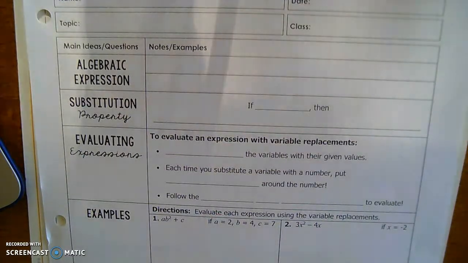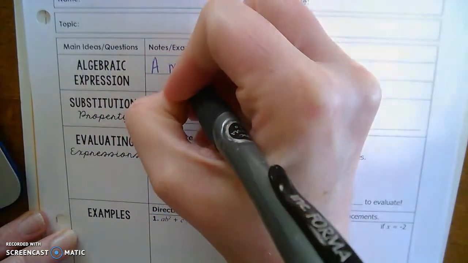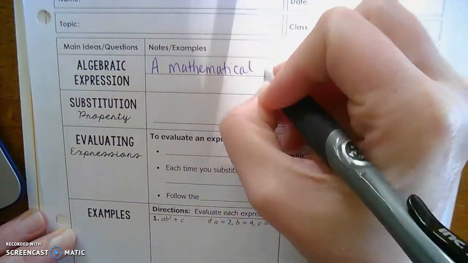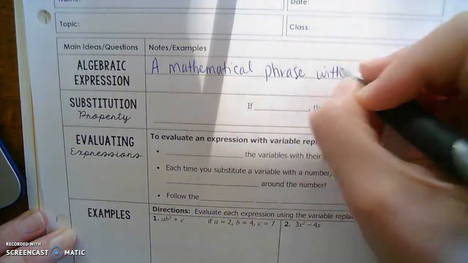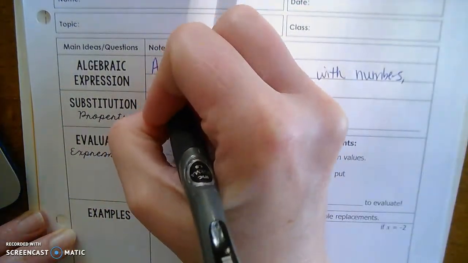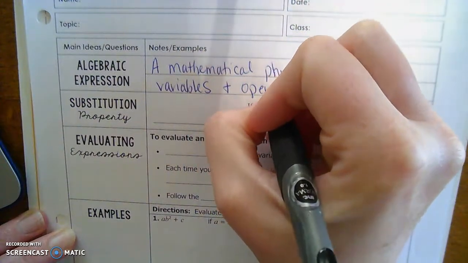Now we are going to look at when you are given an expression that has variables in it, and then you need to replace the variables with numbers before evaluating with the order of operations. So an algebraic expression is a mathematical phrase with numbers, variables, and operations.